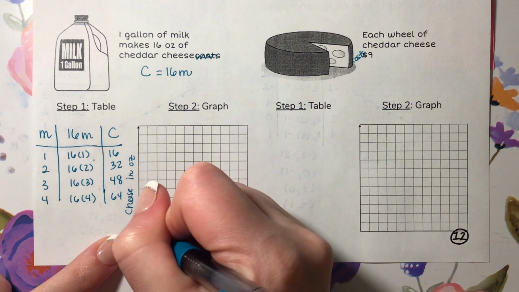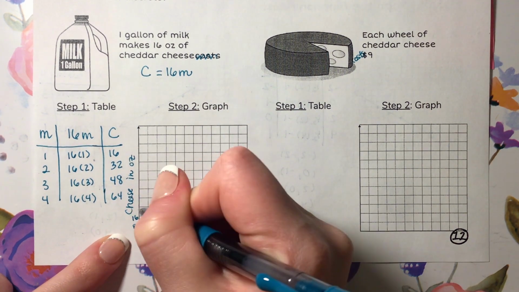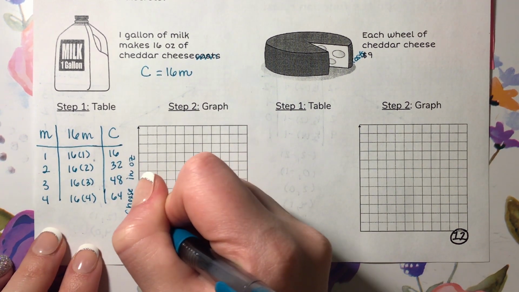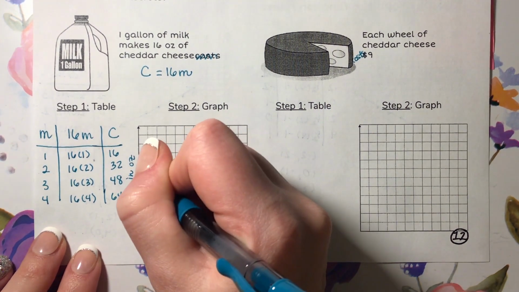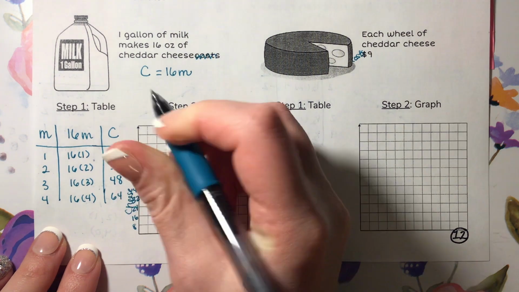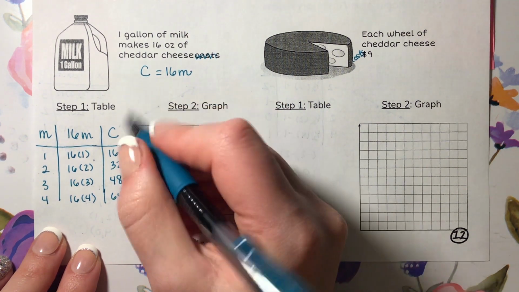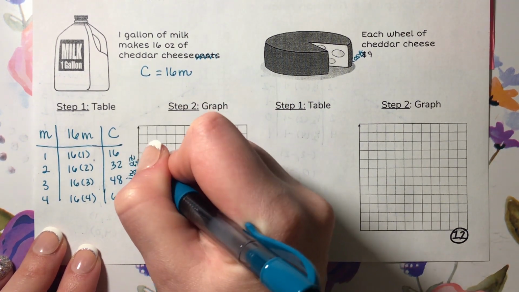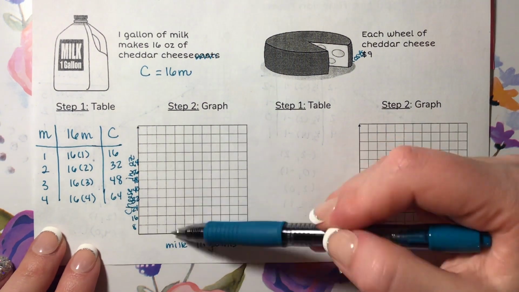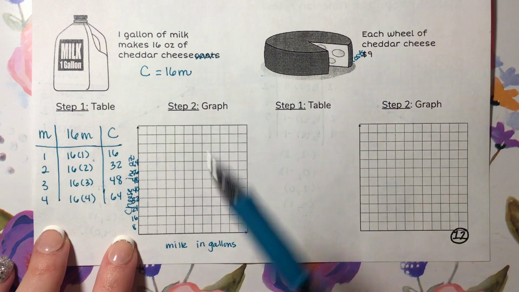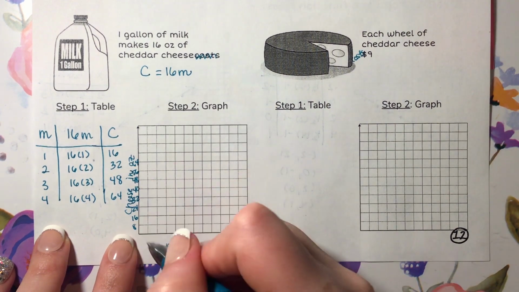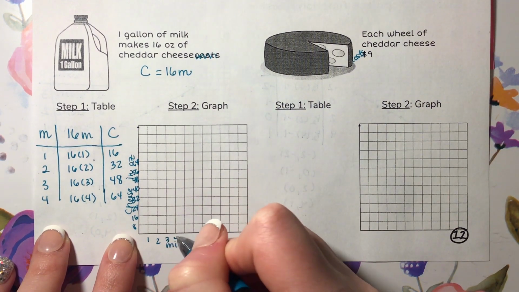So I'm going to have 8, 16, 24, 32, 40, 48, 56, and 64. I decided to go by eighths so that I could be sure that I got all my numbers in there. And for the bottom, I'm just going to go by ones. So 1, 2, 3, and 4.